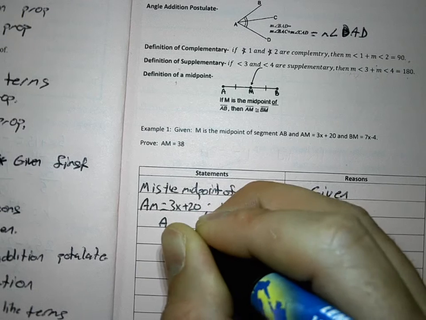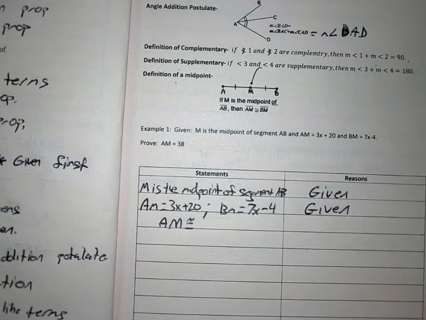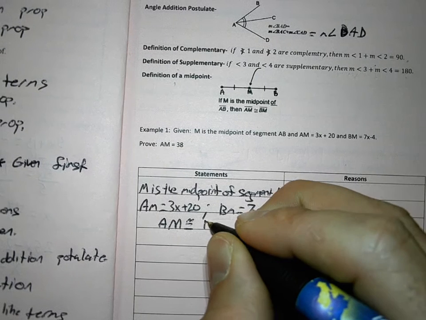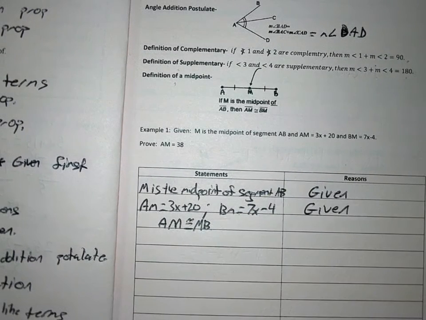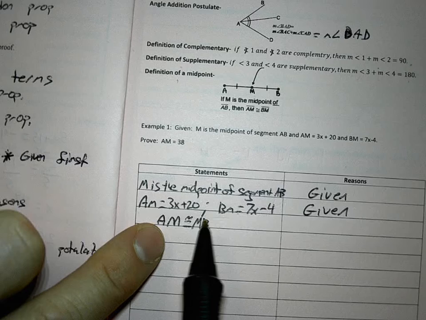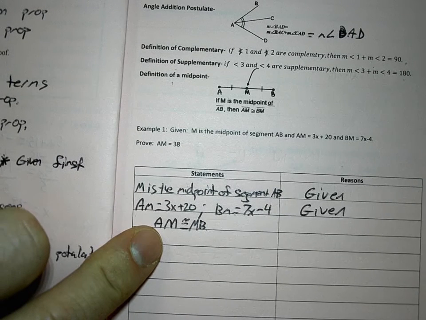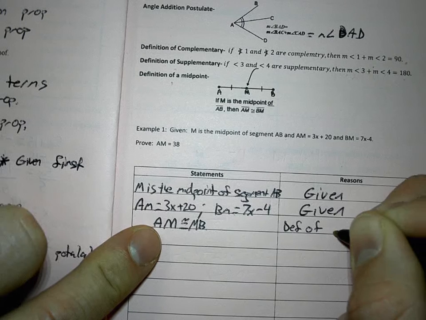So AM is congruent to what? MB. AM is congruent to MB because M is in the middle. I know that these are congruent by the definition of, correct, midpoint.